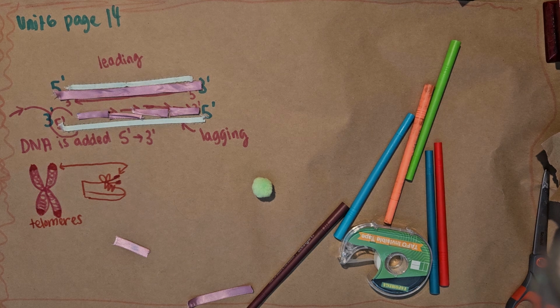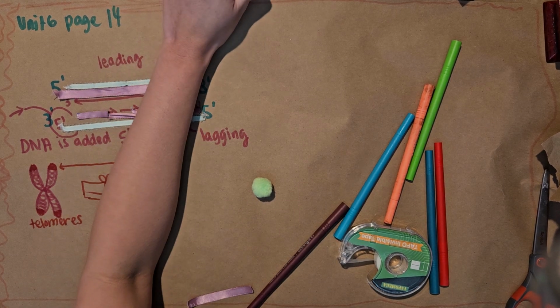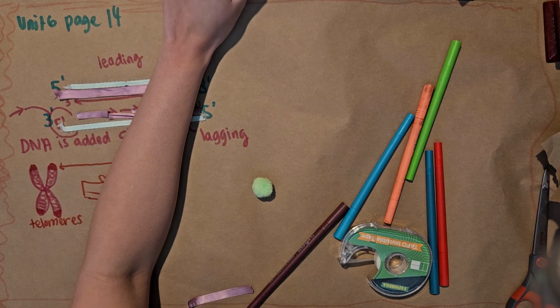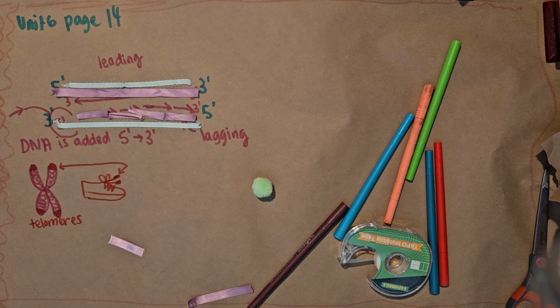Okay, now on to the second part of page 14, proofreading and repair. So, let's say that a mismatch happens.